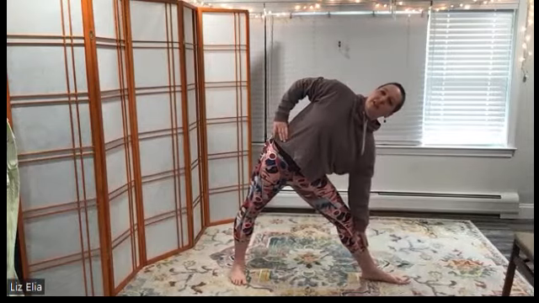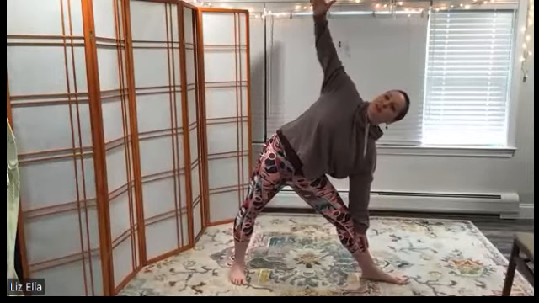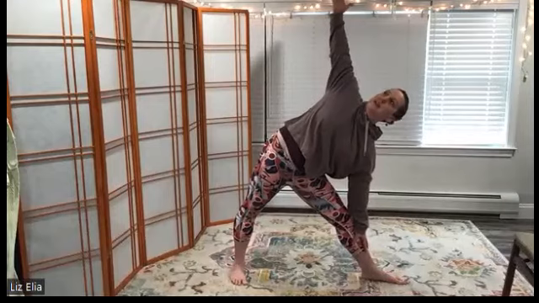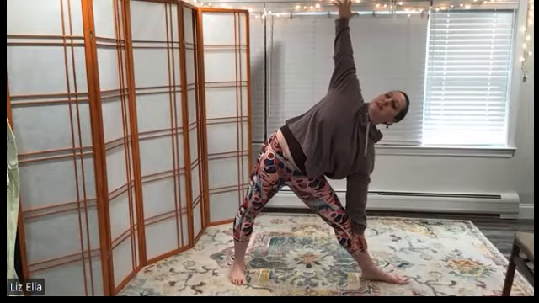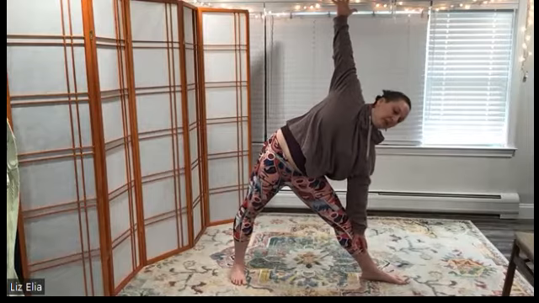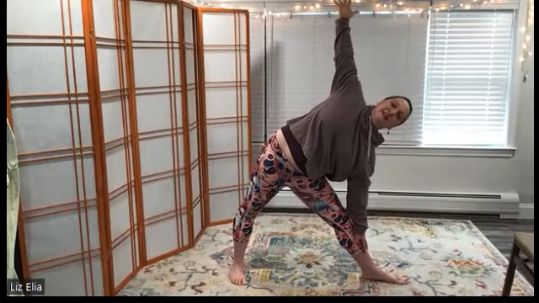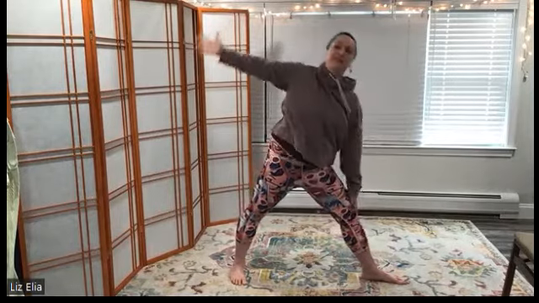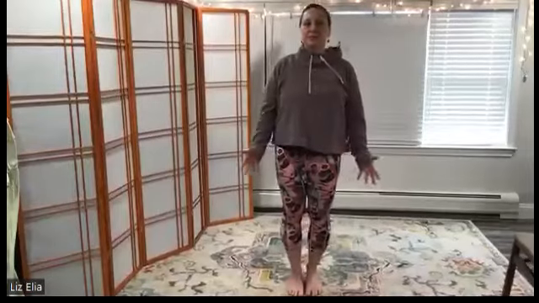Your right hand can rest on the top of the shin. And if you want, you can keep your hand here or lift the left arm to the sky. Again, opening that line of the heart and pericardium meridian through the inside of the arm. Your gaze can look up or down. Squeezing the shoulder blades onto the back to lift the chest. Good, come on back up. Turn the toes in and step together. Hands by your side.